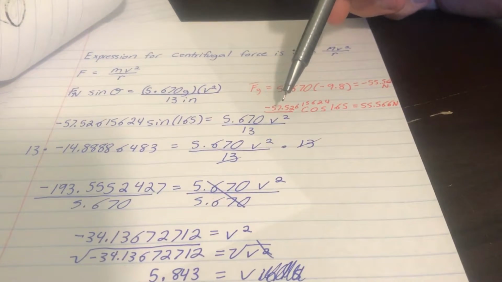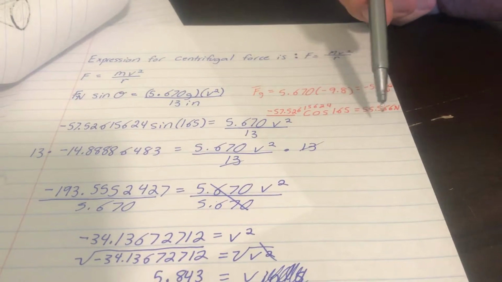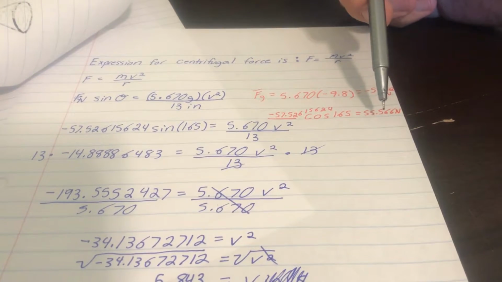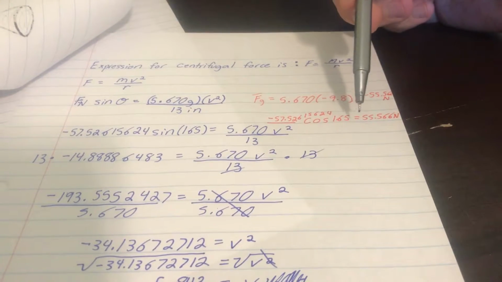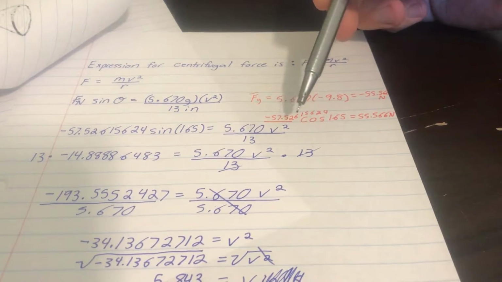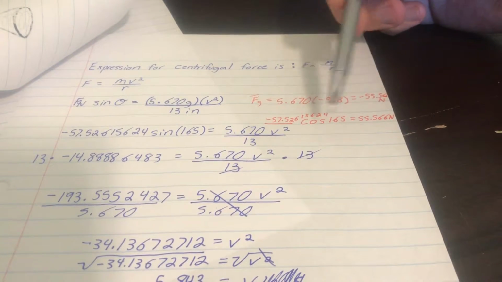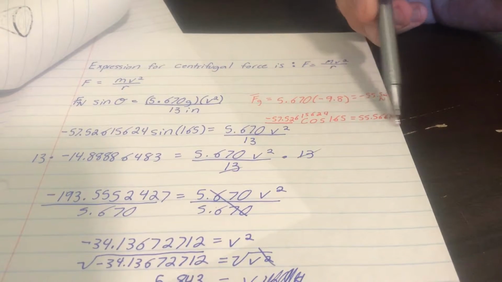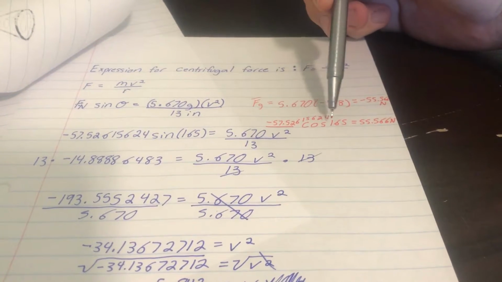Then I took that number and put it right here, with cosine of 165, and then I divided cosine 165 to this side, and I got this number.